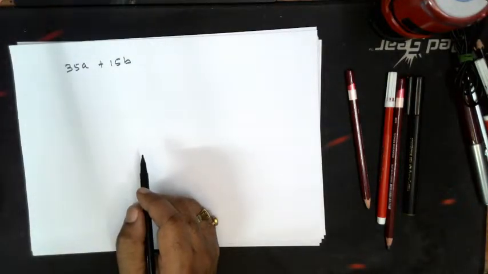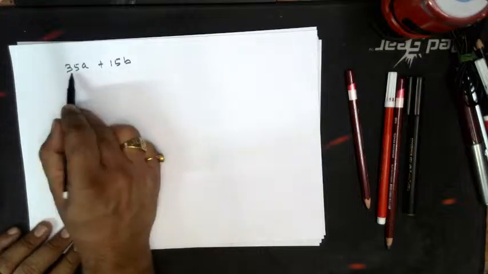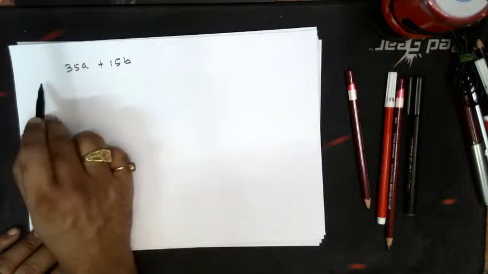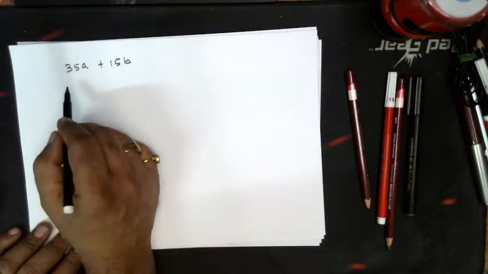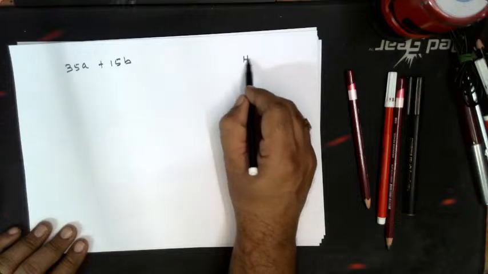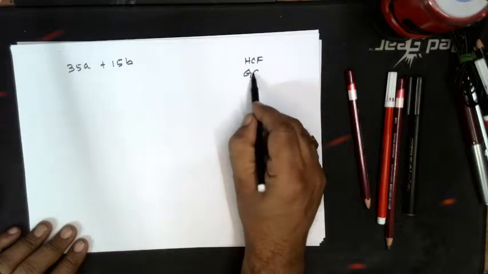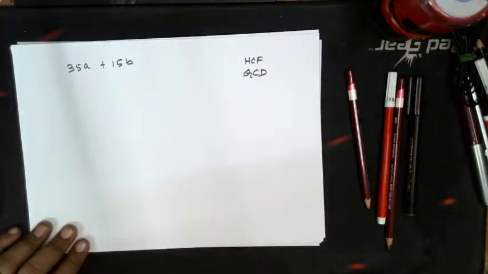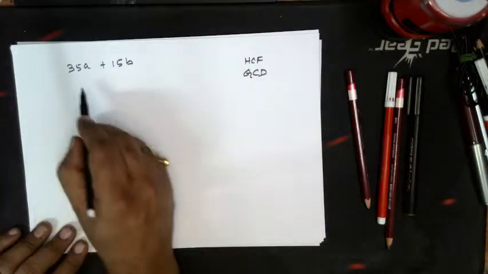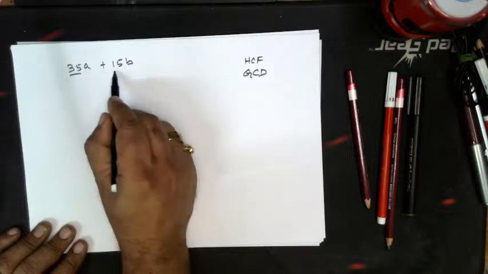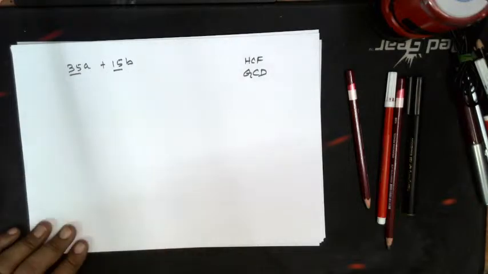Now in order to take the common term outside the bracket, we can make use of this HCF, which can also be called the greatest common divisor, GCD. Please note down. Now in that case we have 35 and 15. We have to take the HCF for this.